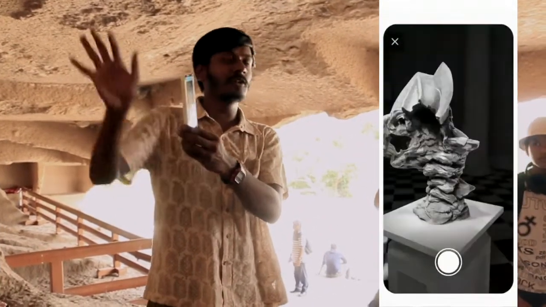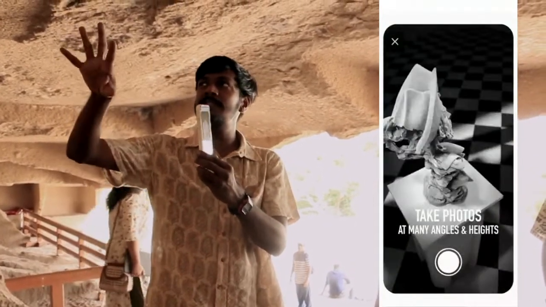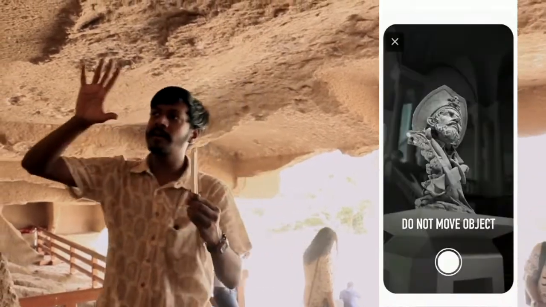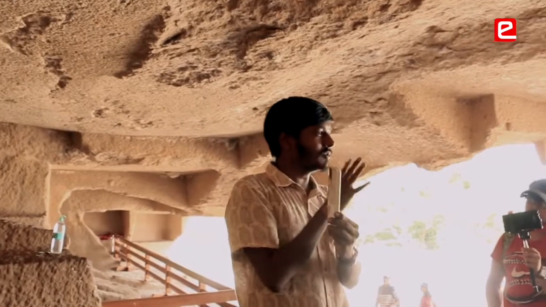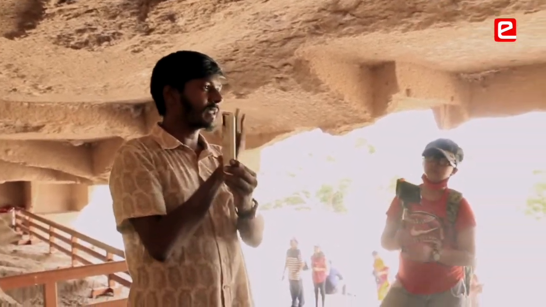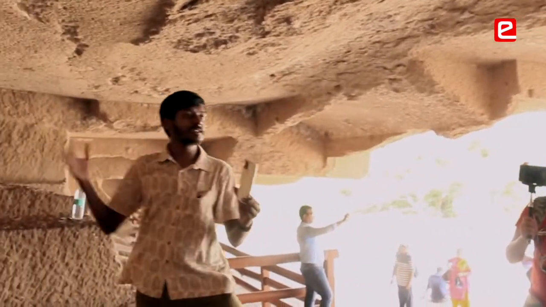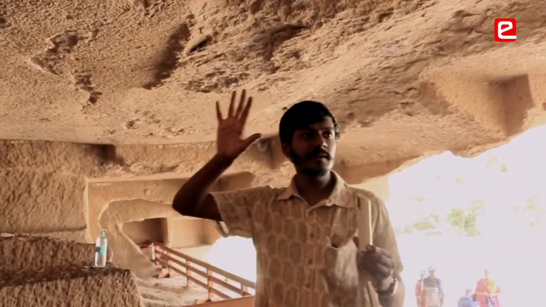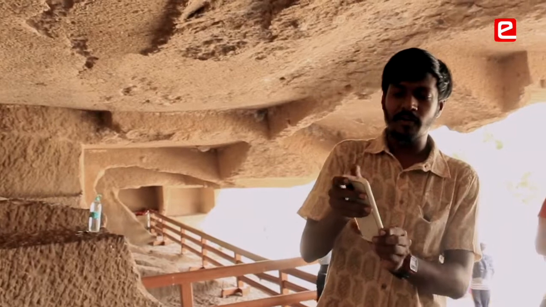So basically you select an object, go around the object, make an orbit around the object and click photos like that. Okay. There should be about 70% overlap on each photograph. If you take one photo here and one photo here, there is no overlap at all. There should be like 70% overlap. About 5 degrees apart you can take. So I'm going to close this.